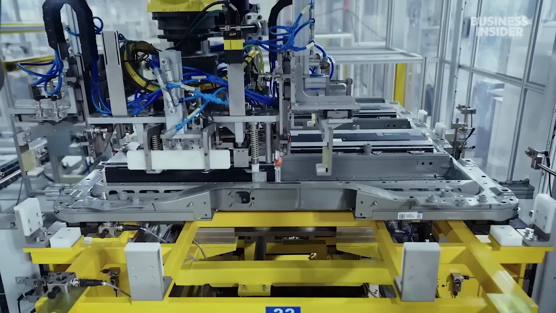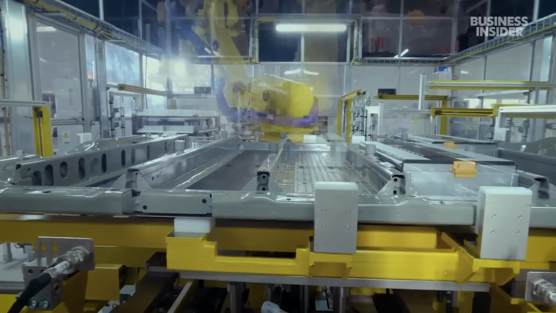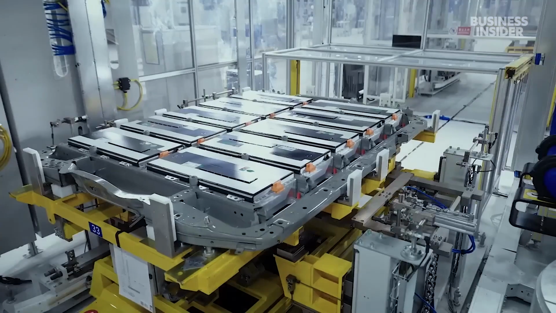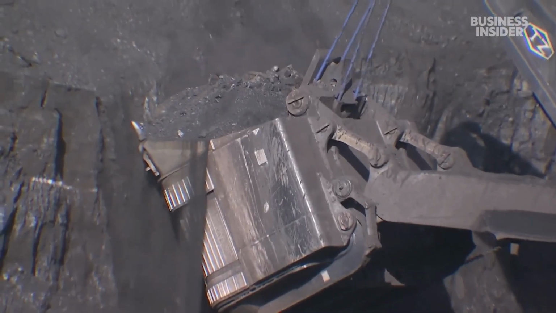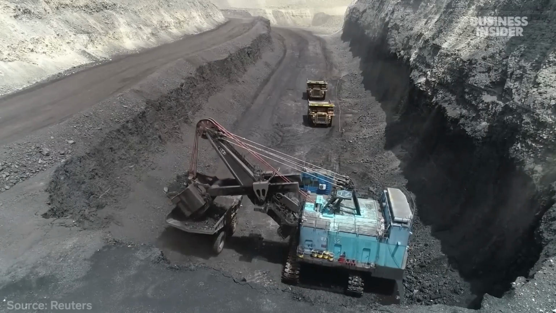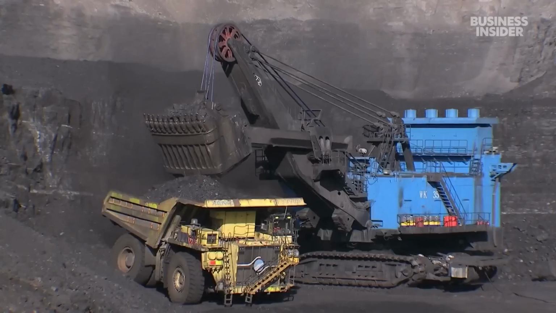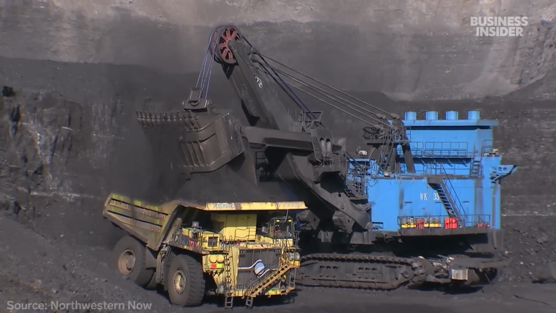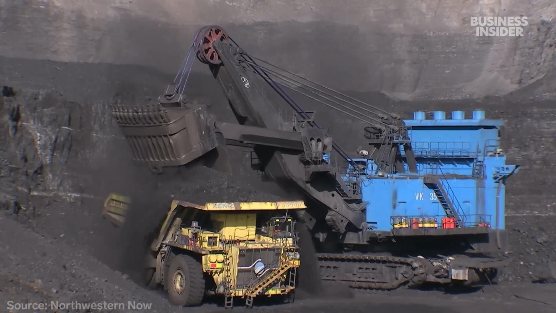When you're looking at millions of vehicles being produced every year, you're going to need quite a lot of graphite to do that. To keep up with demand, China is also making synthetic or artificial graphite. Manufacturing it is more expensive and harmful to the environment.